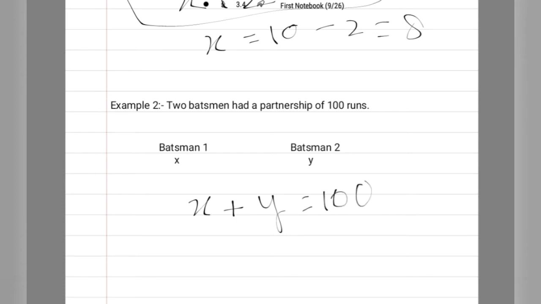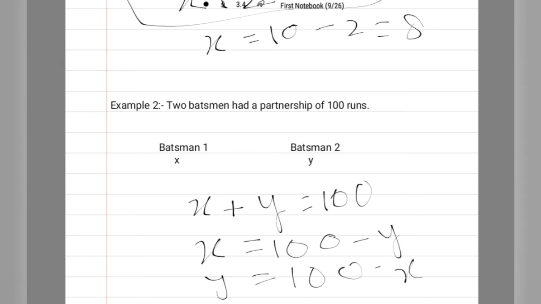But if you notice here, if we write it as x is equal to 100 minus y or y is equal to 100 minus x, we won't be able to get either of the values, either x or y. We won't get both the values, right? So remember one thing, if you have two unknown variables, we need at least two linear equations to get the values of these unknown variables. Okay, if we have two unknown variables, we need two equations.